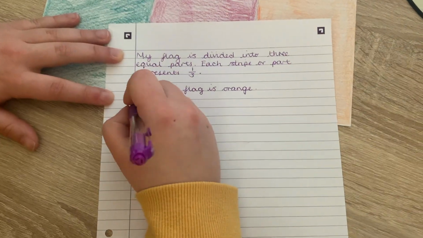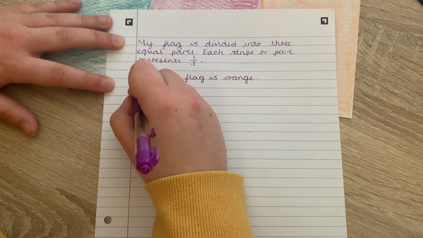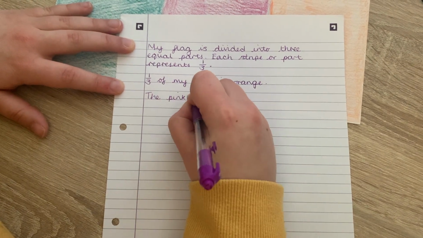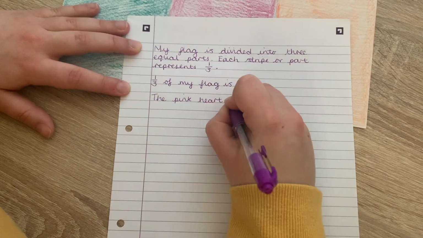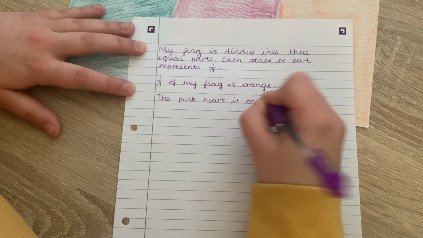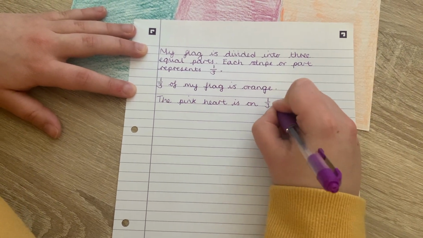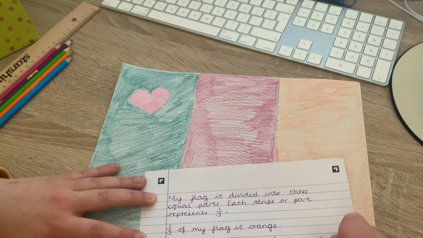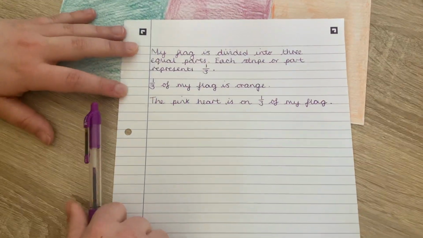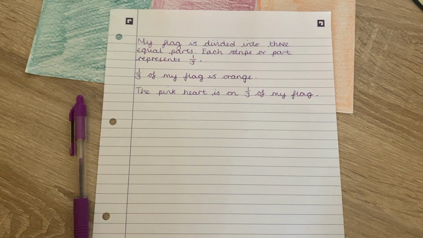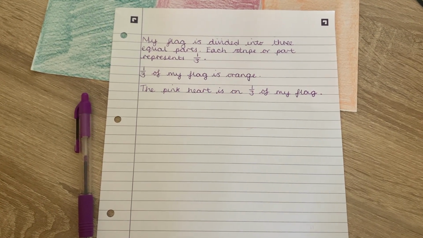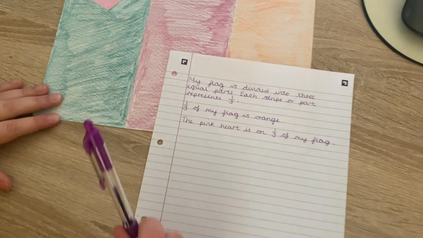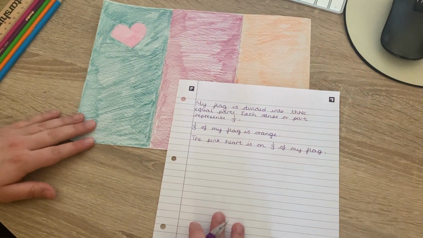Then you can say the pink heart is on 1/3 of my flag. Okay, and there will be some sentence frames attached to the home learning letter to help you. Enjoy making your flag and be as creative as you would like, and I can't wait to see all the different colourful ones that you make.